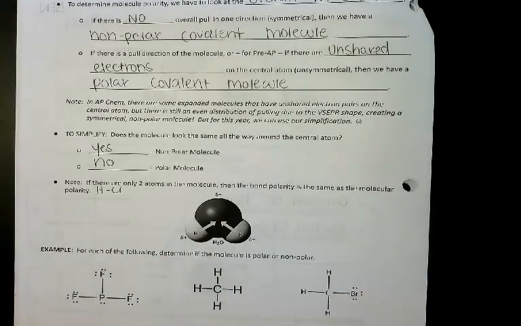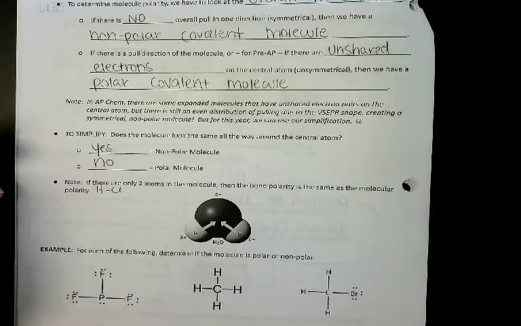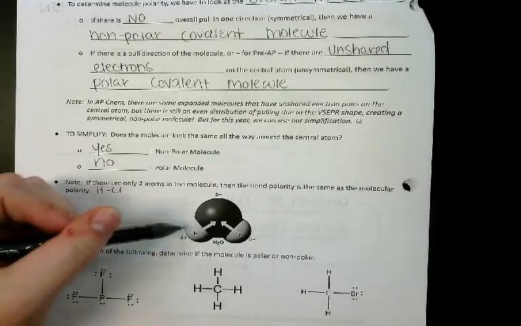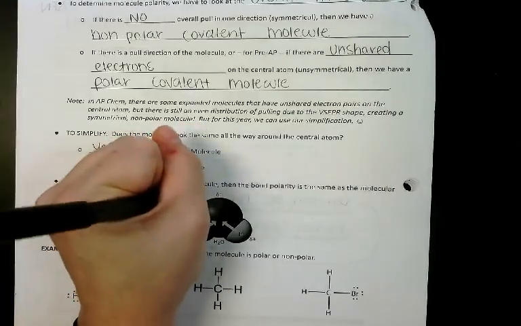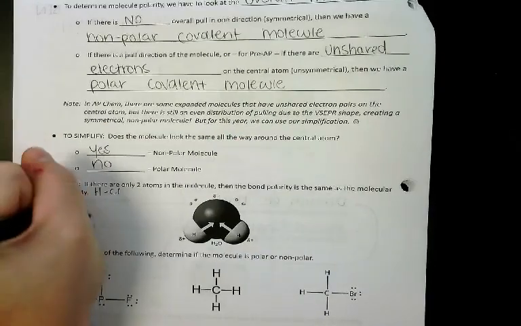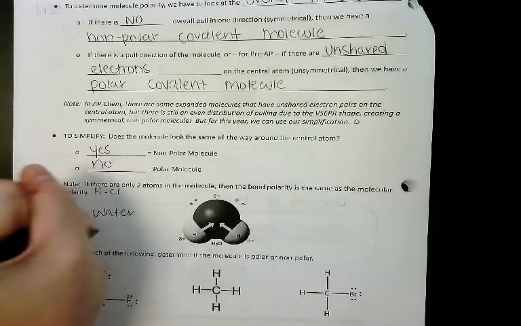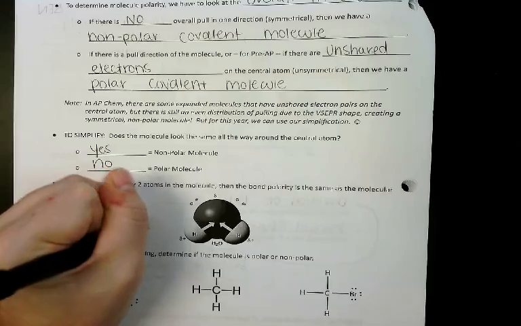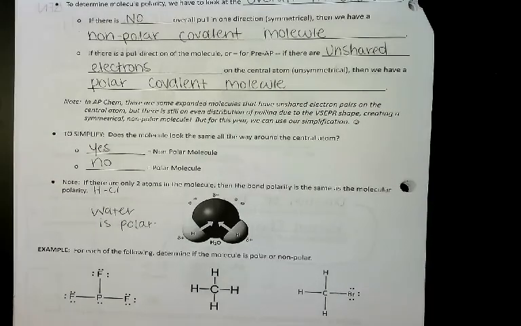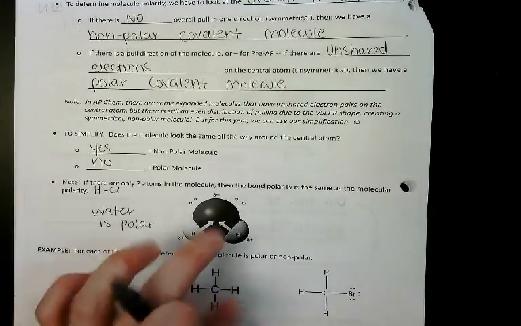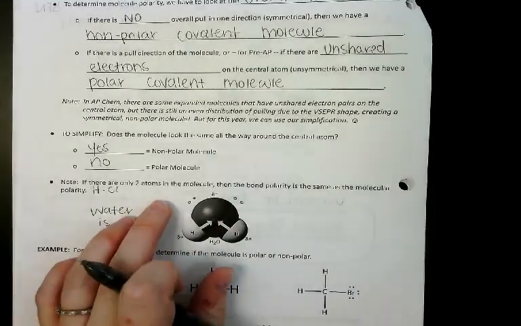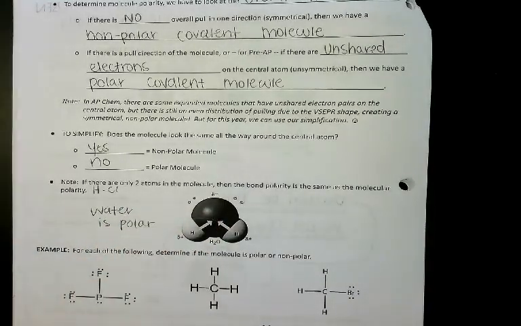Okay? Now, water is polar because, remember that oxygen has two unshared pairs on it, right? Water is polar because oxygen has those two unshared pairs, and there's a difference in electronegativity between oxygen and hydrogen. It's actually very polar. Water's very polar, and when we talk about intermolecular forces, we'll talk about what that means by being very polar.